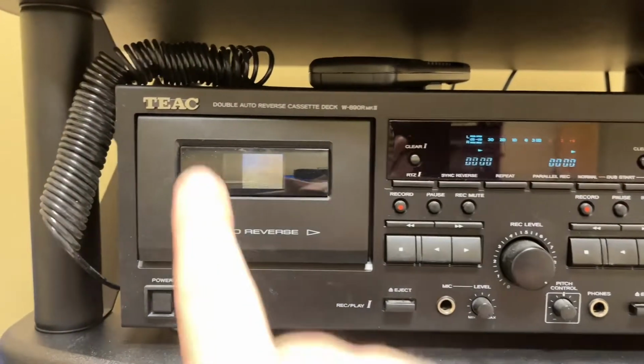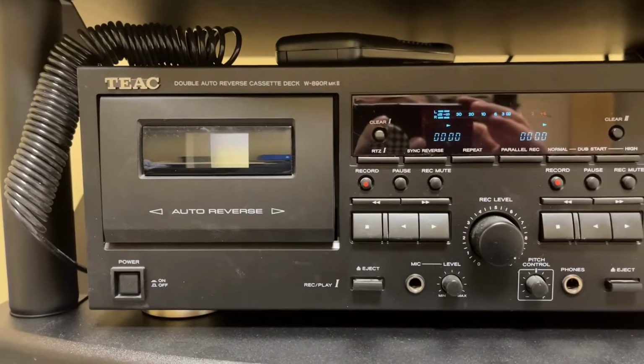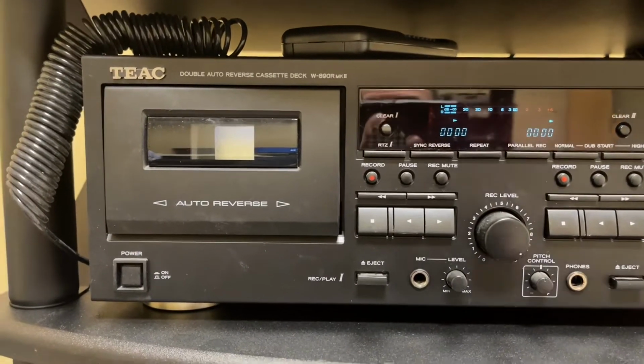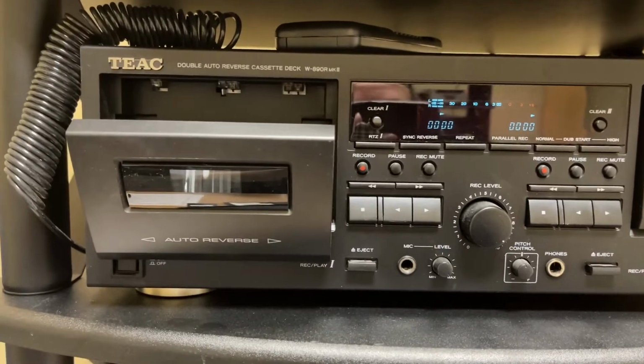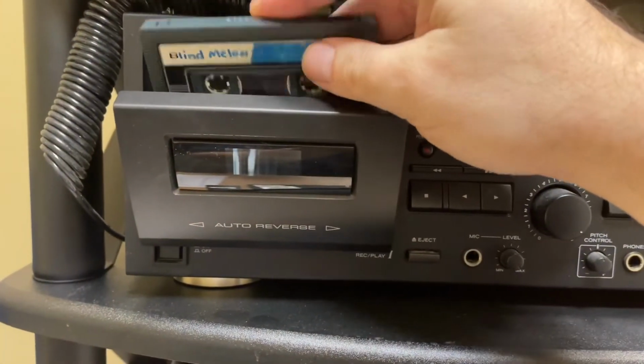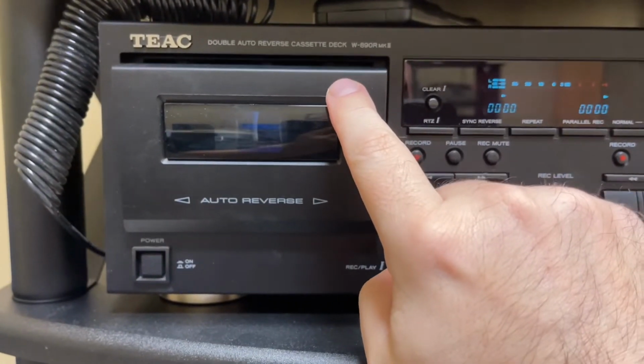All right, so here we have a TEAC double auto reverse cassette deck. Awesome. Now your tape player might look different than this, but mostly they work the same. First things first, I'm going to eject. Then I'm going to grab the tape and I'm going to place it in the player A side out. And if you're like, why are you doing B side out? The answer is because I'm recording the B side today, so leave me alone.